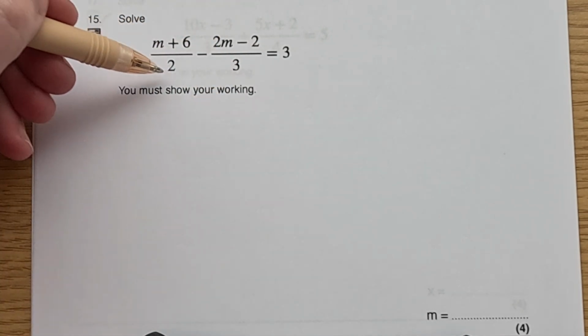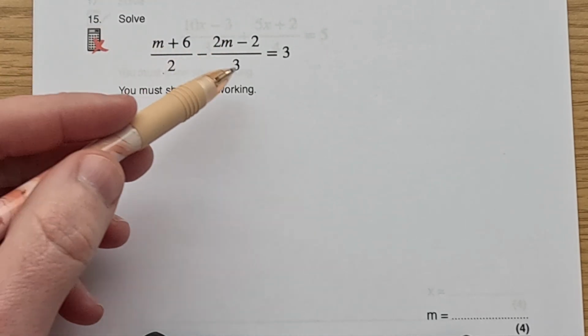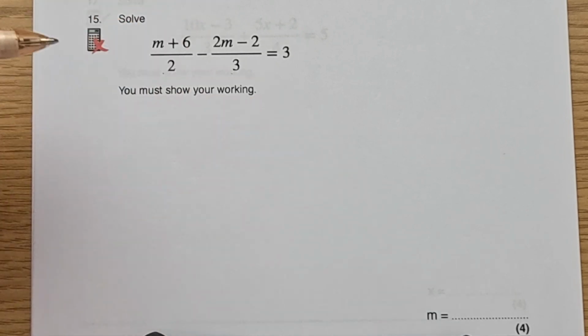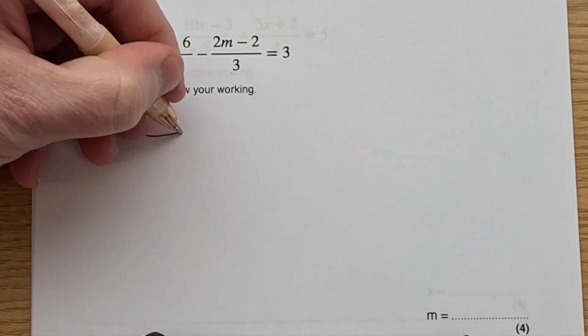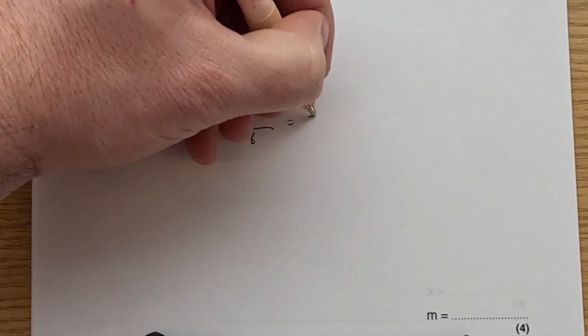So we've got a denominator of 2 and a denominator of 3. So we want to find the lowest common multiple of 2 and 3, so that's going to be 6. So the common denominator that I'm going to go for is 6. So I'm going to have something over 6, subtract something over 6. And then that's going to be equal to 3.